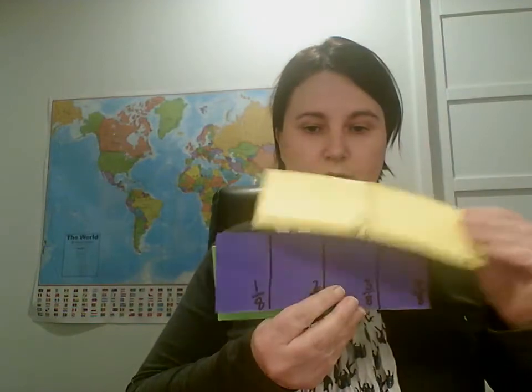And finally, 8/16 is exactly the same size as 2/4, 4/8, and 1/2.